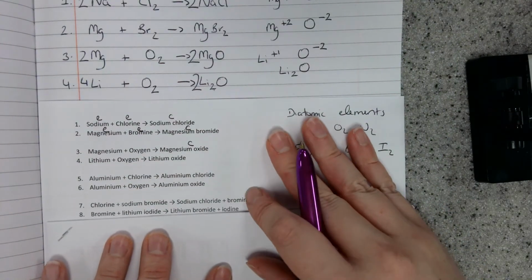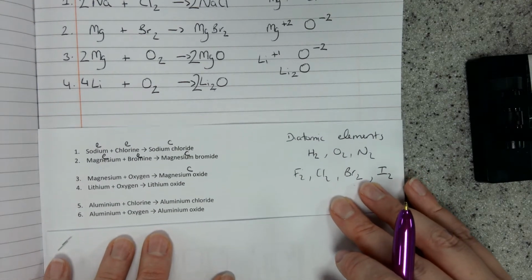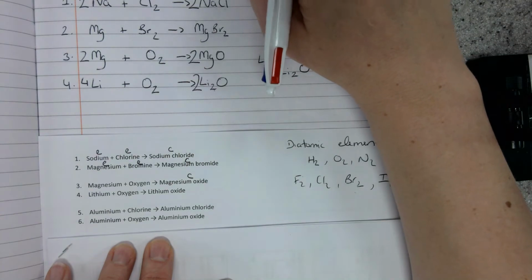Have a go at doing 5, 6. Just do 5 and 6 yourself. Press pause, do the equations, and press play when you're ready to see the answer.